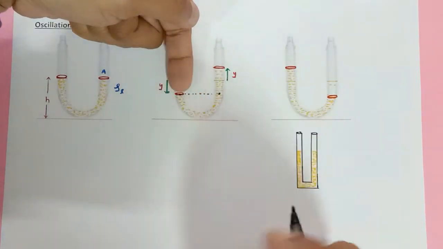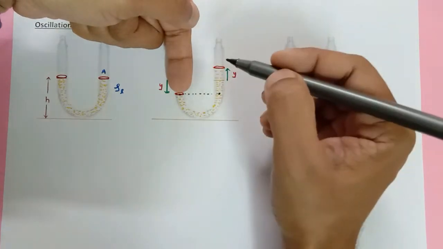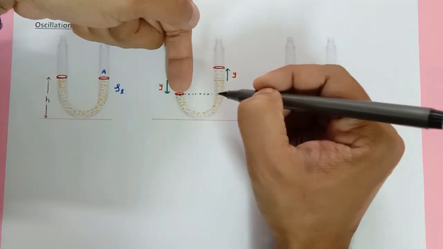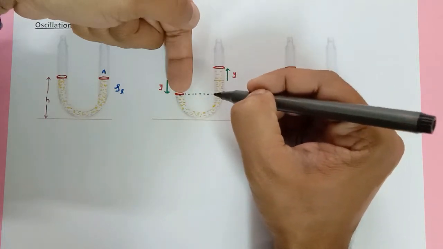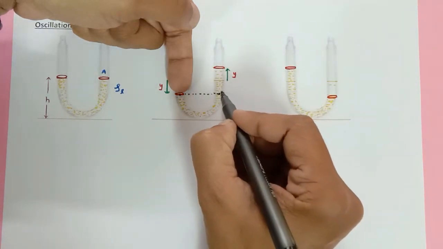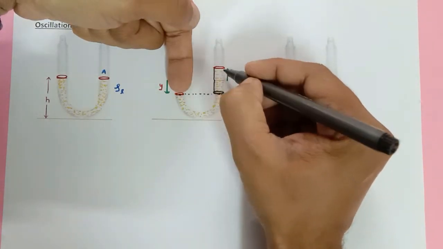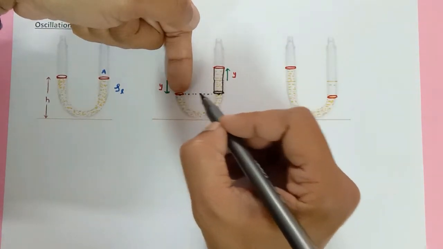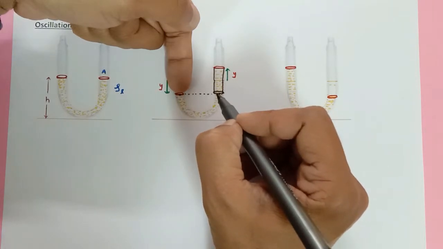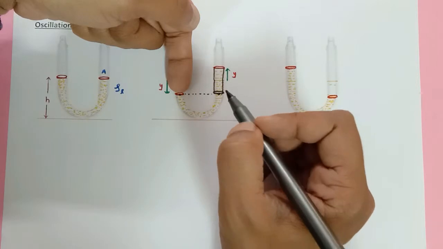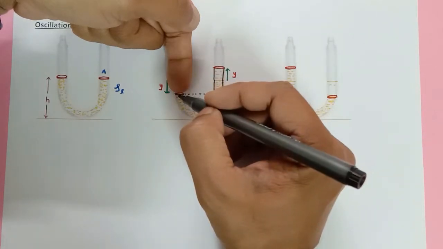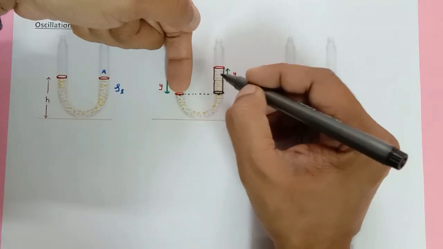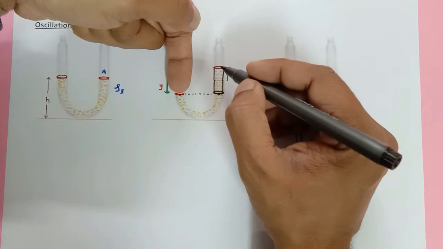Now since in this particular position, when my finger is still inside, the liquid is stationary, no movement, because the pressure exerted by me at this point and the pressure exerted by this liquid column at this point is same. So the pressure at this point and the pressure at this point is same. So when the pressures are same, no pressure difference, liquid will not be in motion. And the pressure over here is due to my finger, and the same pressure is due to the weight of this extra column of liquid that has gone up.